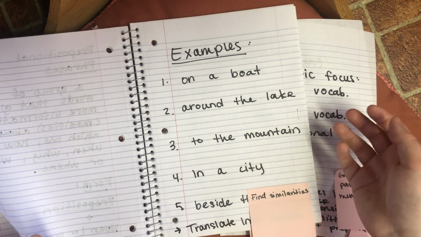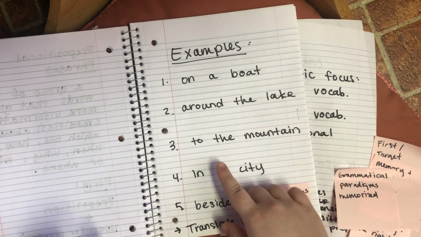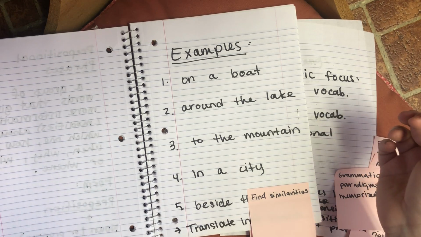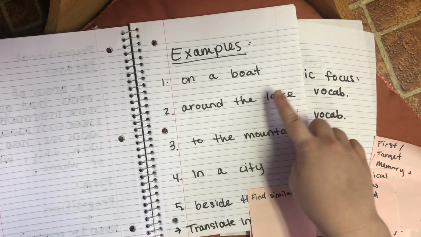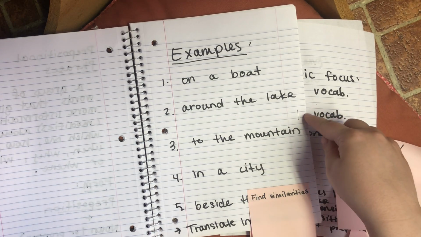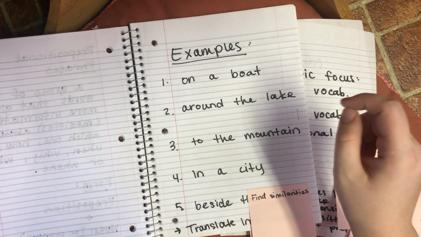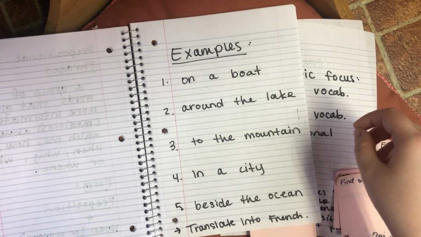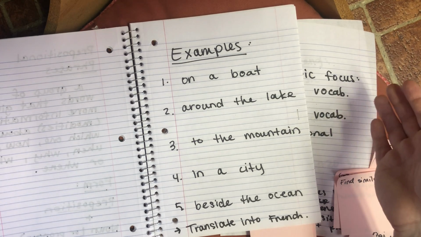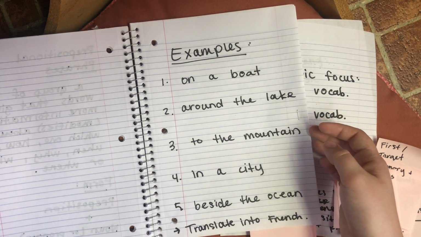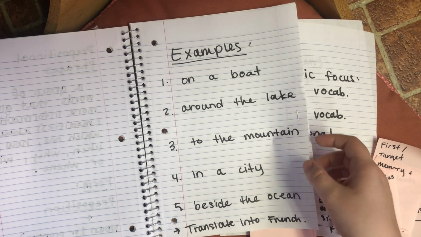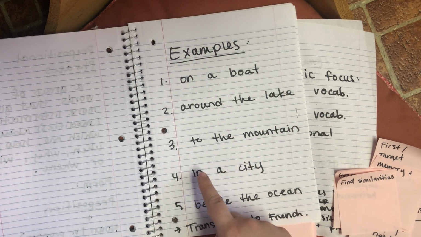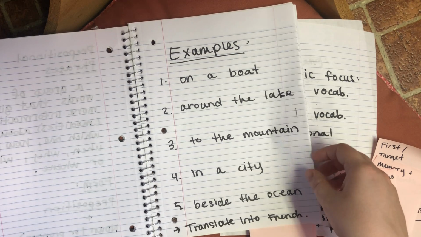So then we have some examples of English prepositional phrases, starting with the preposition, an article, and then the noun, which is a vocabulary word that the students should be familiar with. So some of the examples I have are 1, on a boat, 2, around the lake, which you might recognize from the sample sentence, 3, to the mountain, 4, in a city, 5, beside the ocean. And I would ask the students to translate all of these into French with a partner or as a class, and we could do kind of a call and response sort of thing. All of these words are pretty simple. These are from their vocabulary, and the lesson is about prepositions, so these are the words that they would be learning and be expected to know.